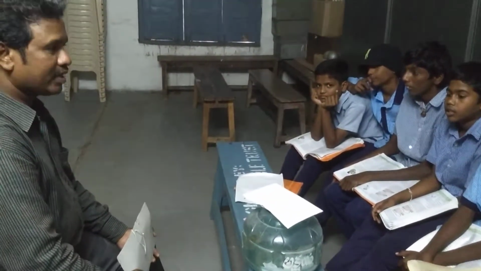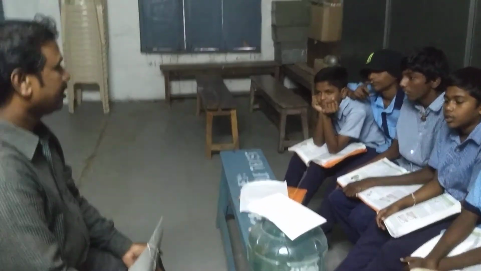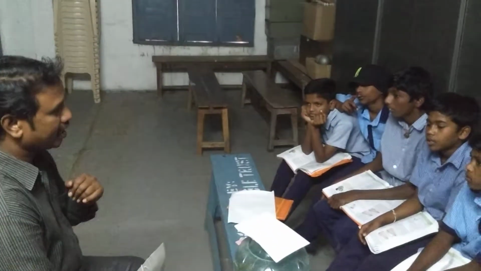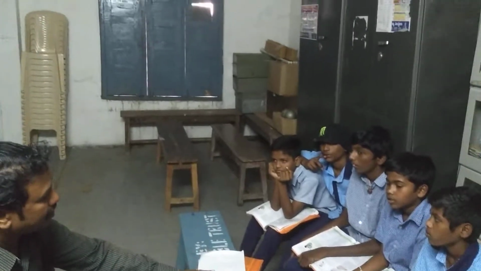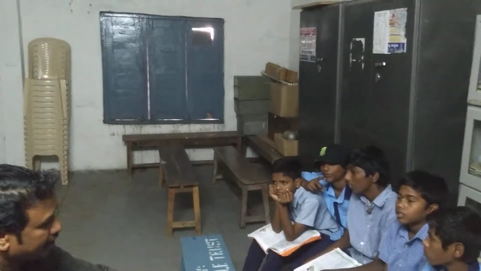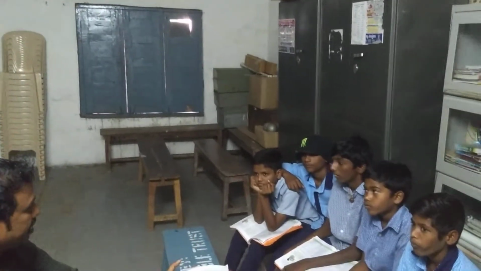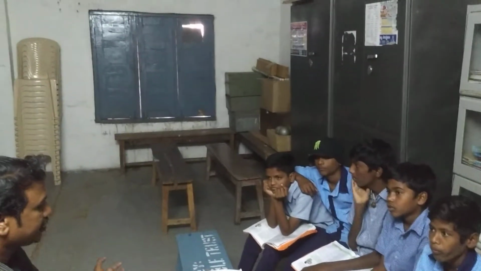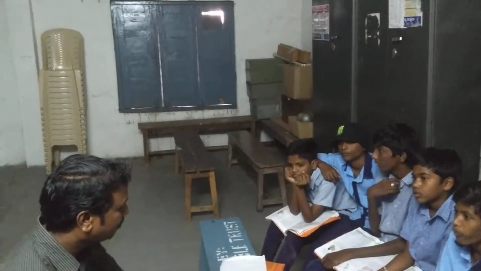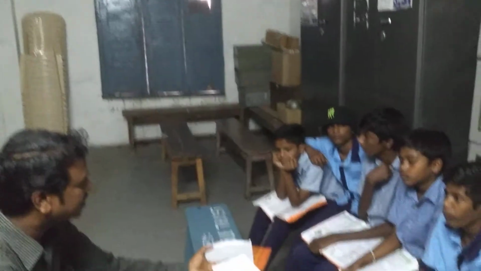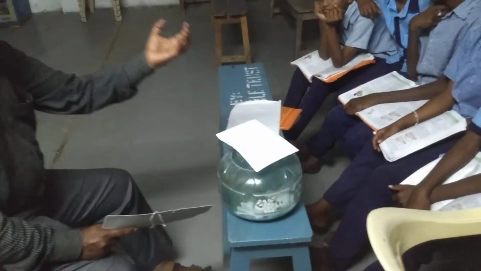So what is the air property or wind property? It travels from high pressure to low pressure. So when there is no air present here, there is low pressure. So wind comes from all directions and tries to go from bottom to top, in this direction. While it is moving, the paper will be lifted up.